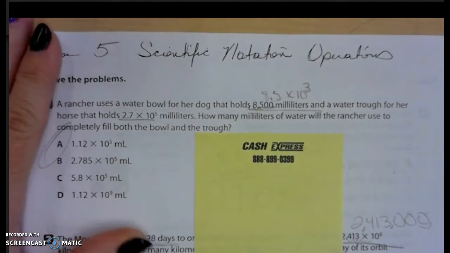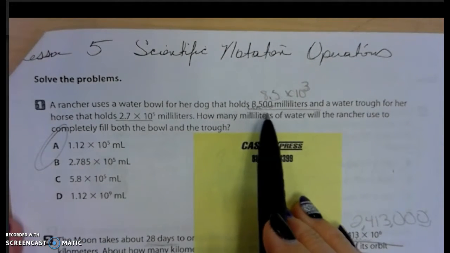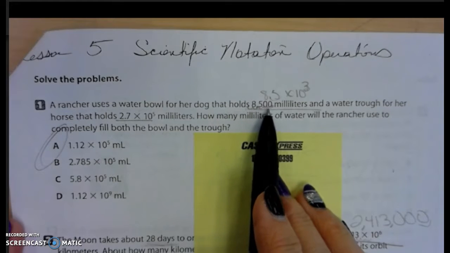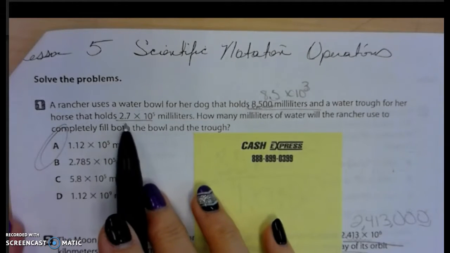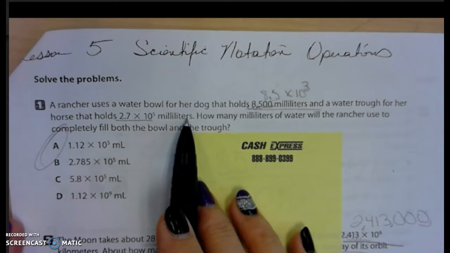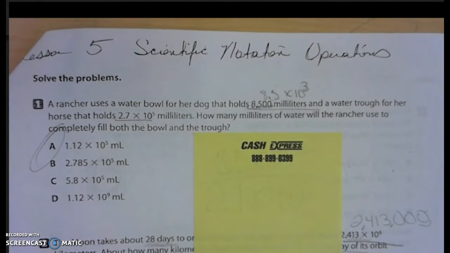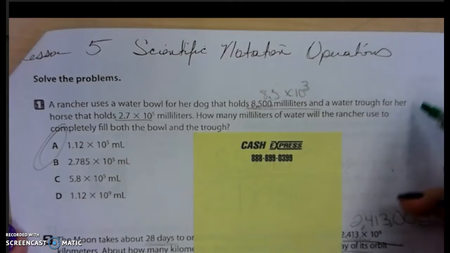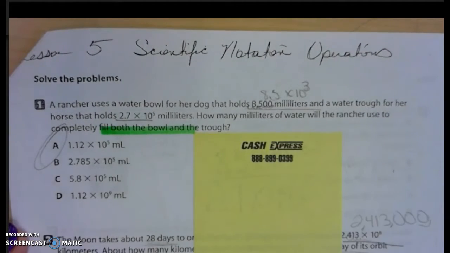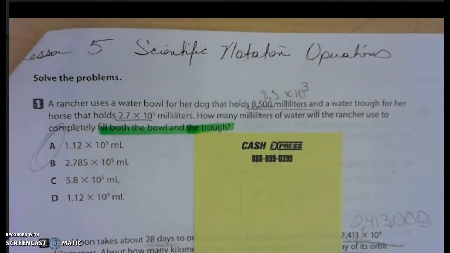Number 1 says a rancher uses a water bowl for her dog that holds 8,500 milliliters and a water trough for her horse. That's 2.7 times 10 to the 5th milliliters. How many milliliters of water will the rancher use to fill both the bowl and the trough? This is a combined amount. We have a water trough and a dog water bowl, and he wants to fill them both. Okay? We are going to add, because when we combine things, we are adding.